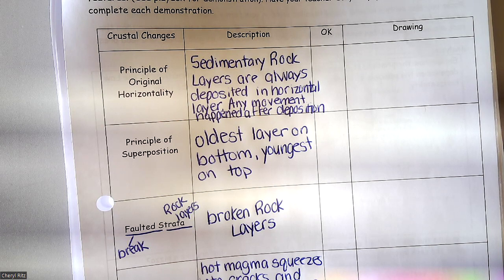So what I'd like you to do with your different color Play-Dohs, the reason you have different color Play-Dohs, they're supposed to be representing two different kinds of rocks. I would like you to see if you can demonstrate with your Play-Doh this principle of original horizontality, that rocks are deposited in horizontal layers. And any movement that happens to those layers happens after deposition. See if you can put together with your Play-Doh how this might happen. I'm going to give you a few minutes to kind of just brainstorm on your own first before we go ahead and do this together.